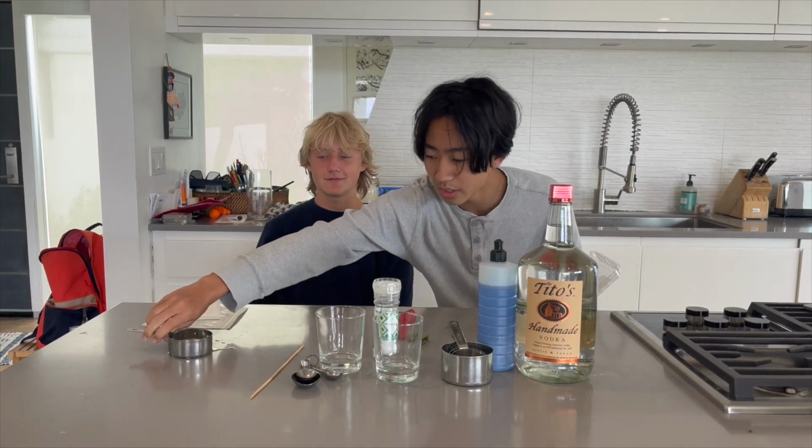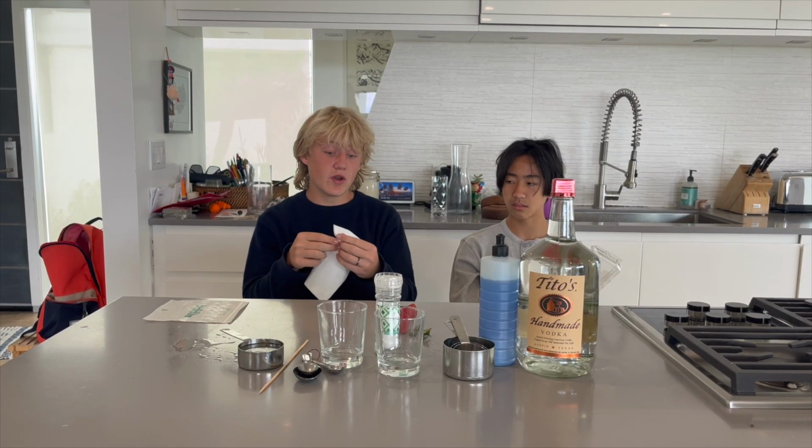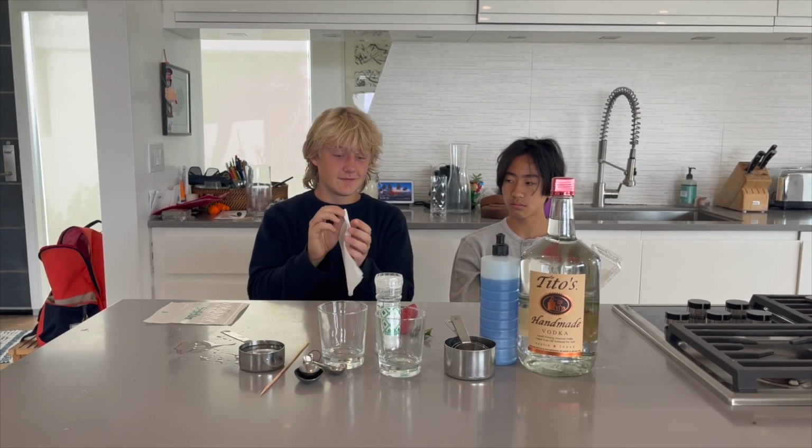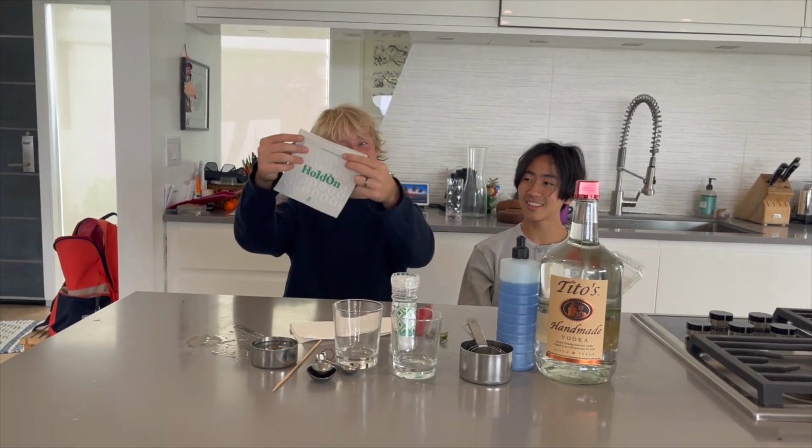Some salt. Half a cup of Tito's or rubbing alcohol. Some chopsticks or skewers. Half a cup of water. A cloth, tissue, or coffee filter to make sure that you can drain. And a plastic bag. Maybe it can be reusable so you can help the environment.